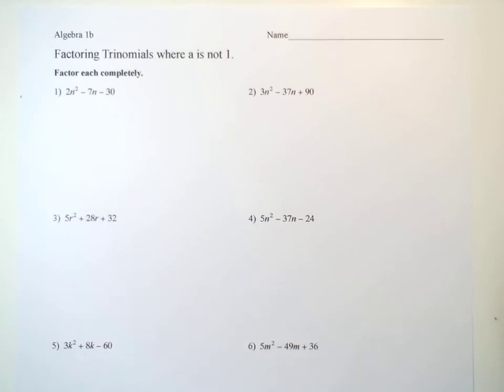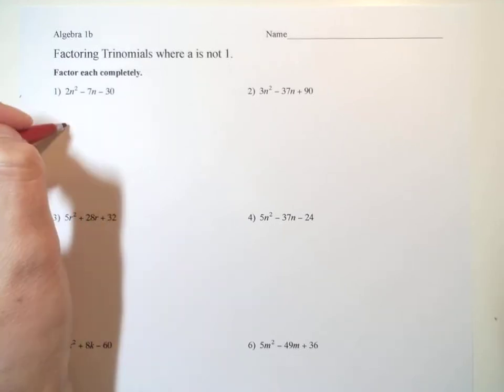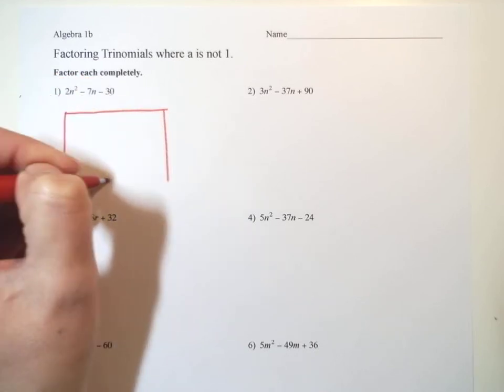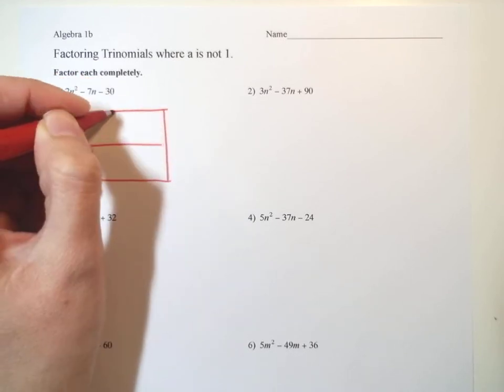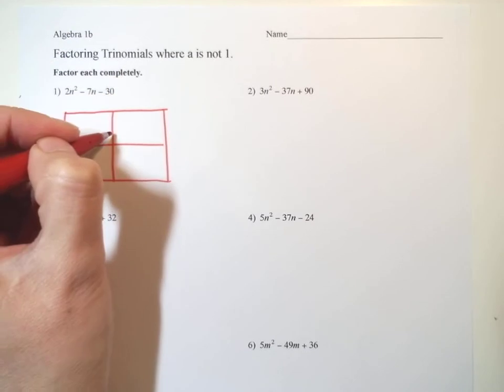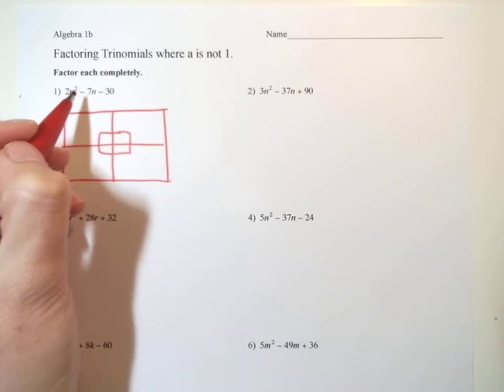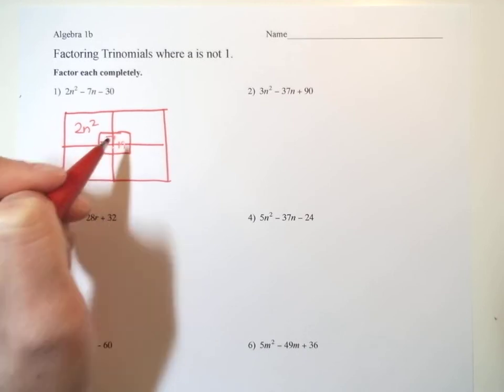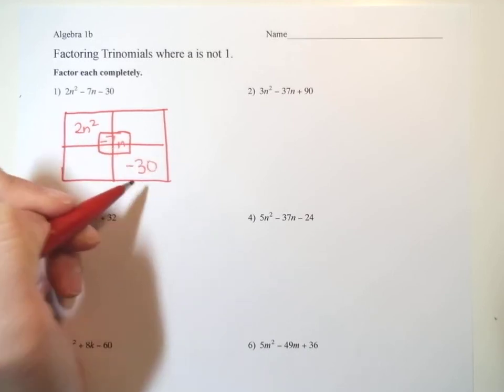Okay, so again, we're going to start with the same steps, which are drawing a box. And then we need to label the boxes, so 2n squared, negative 7n, negative 30.